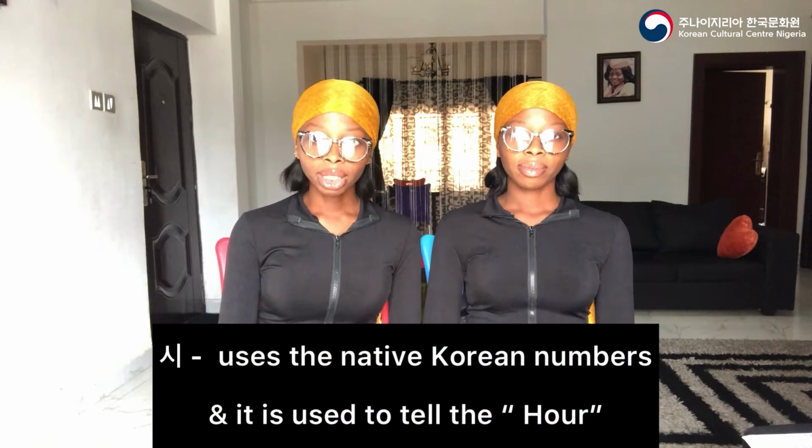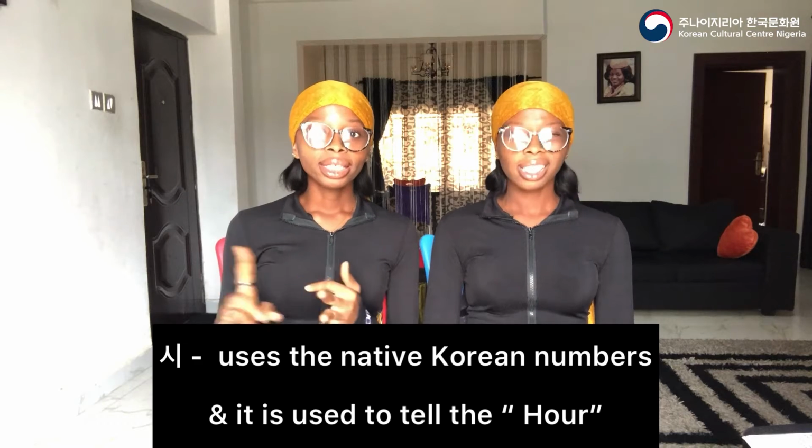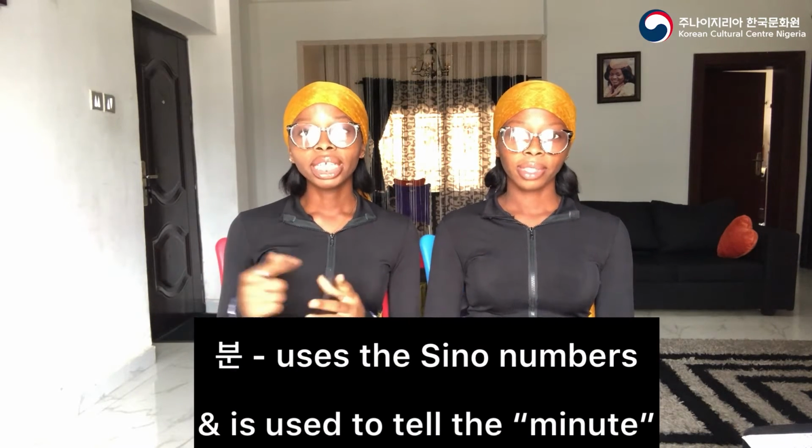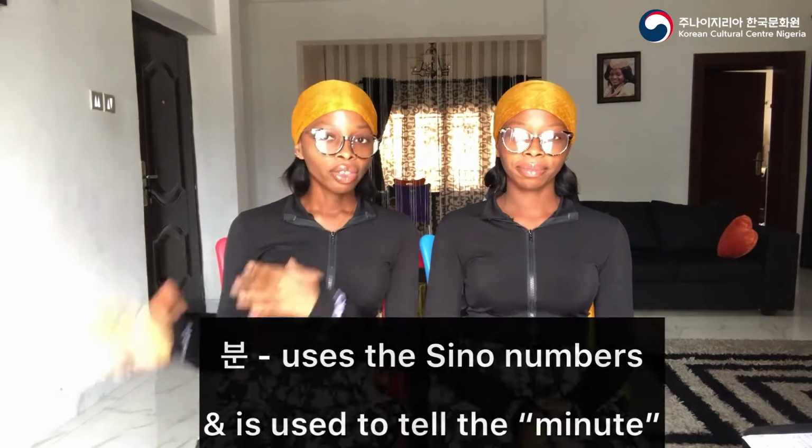Now when telling time in Korean, you make use of shi and bun. Shi is a counting unit for hour, while bun is a counting unit for minutes. Now shi uses the native Korean numbering system, which is hana, dul, set, net, while bun uses the Sino numbering system, which is il, i, sam, sa, and the rest.